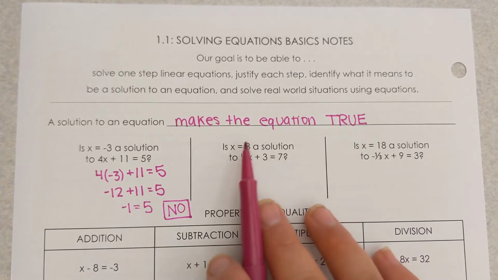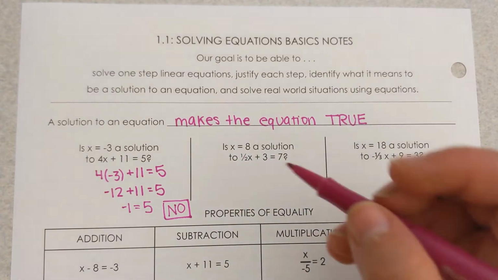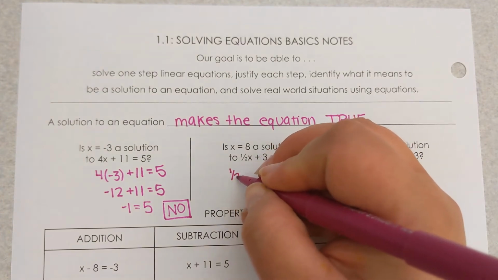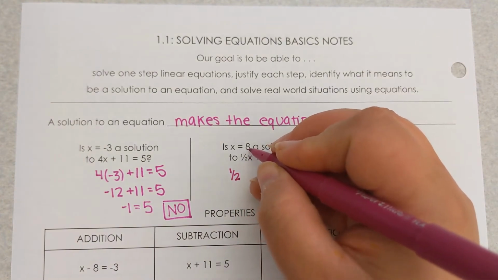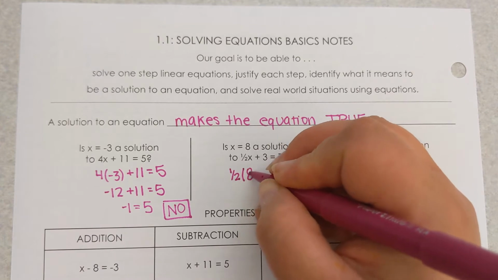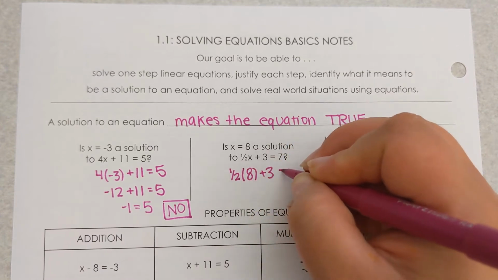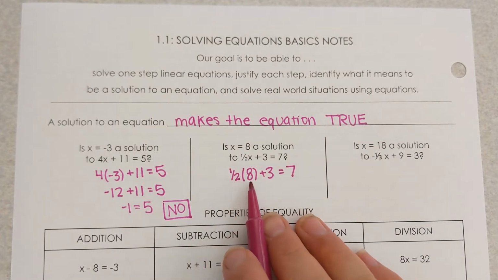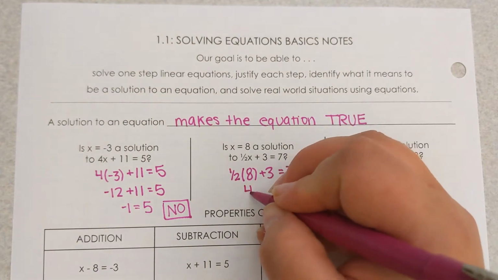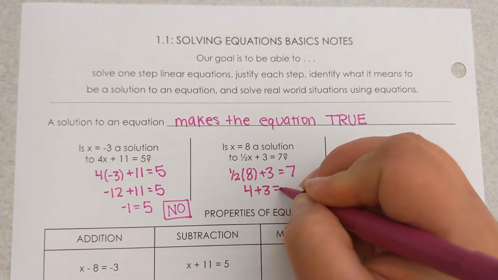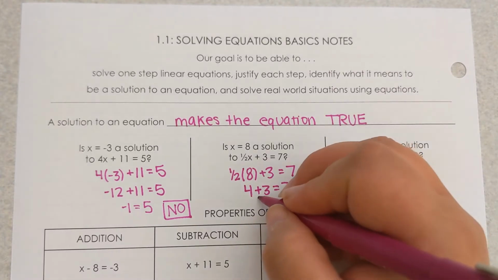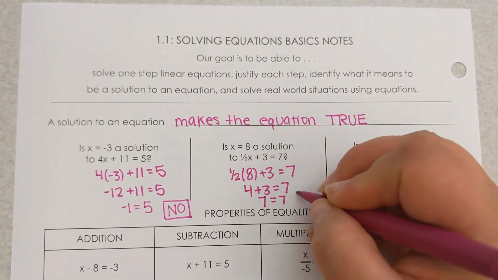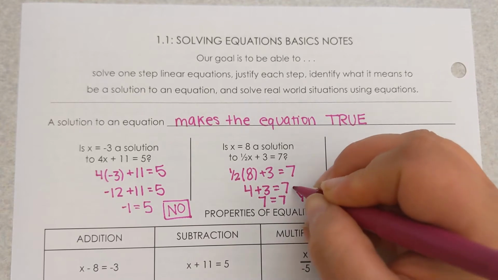Then I'm going to do the same thing over here, but I threw a fraction at you. So we're going to do 1/2 of 8, because that's the number we're checking, plus 3. So 1/2 of 8 is 4. And 4 plus 3 is 7. That's true. So this one is a yes.